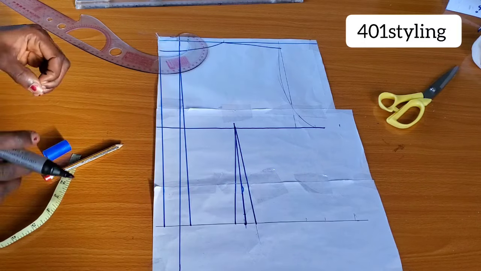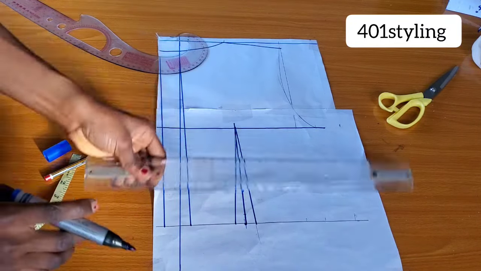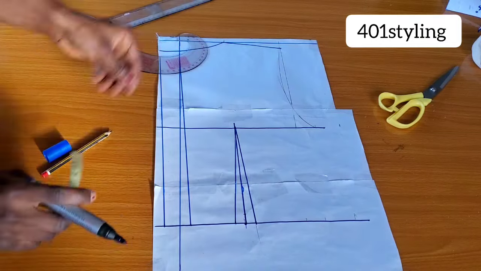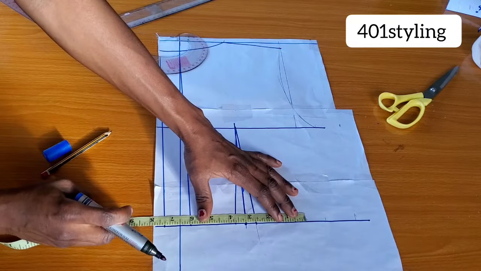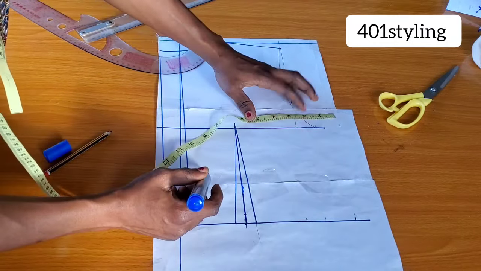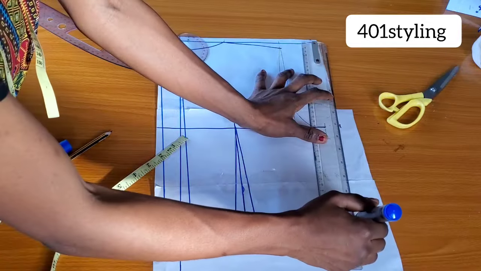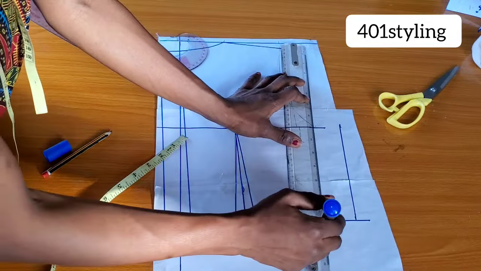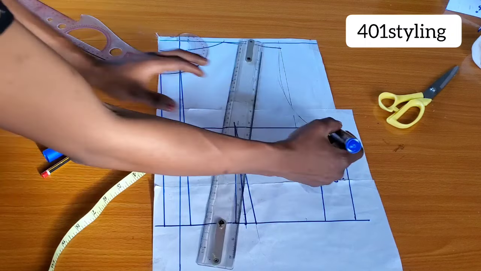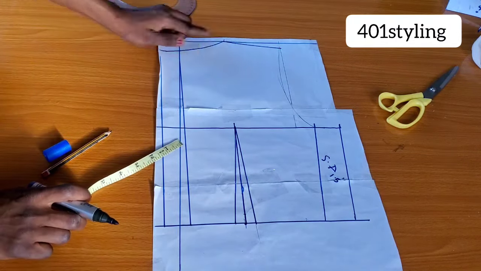And for the waist dart, I use 1 inch, and I also take the back tightening 0.5 inch. So what I'm going to do is to take my body measurements, replace the waist dart, and add my stitching allowance on the waistline and also on the chest line. Then I'm going to connect like so, and I'm also going to indicate the side seam just like I did for the front.